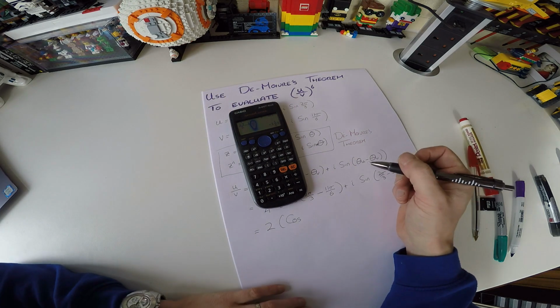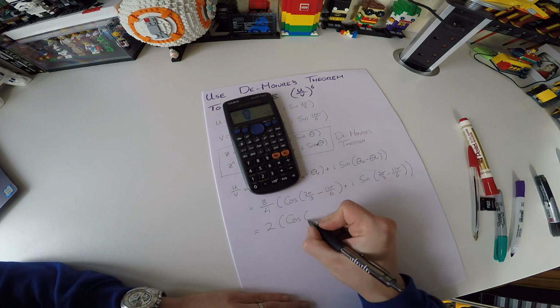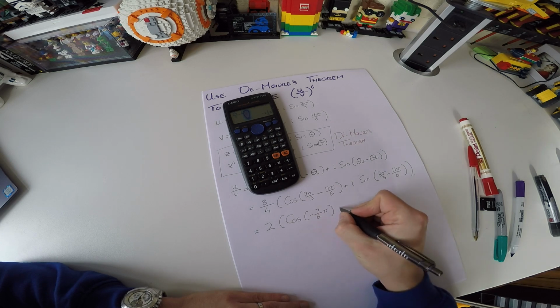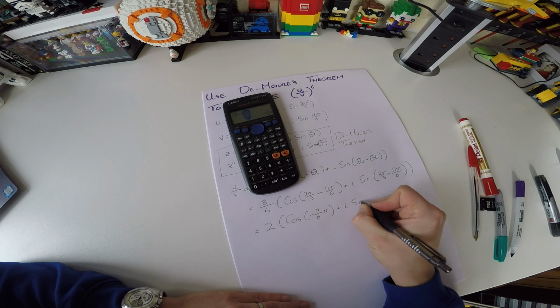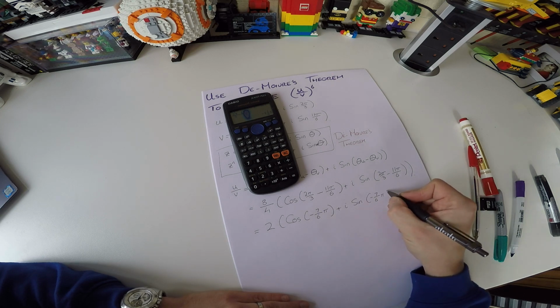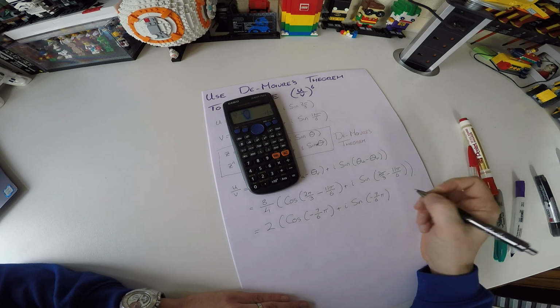So what's minus 1 1/6? That's minus 7 over 6. So minus 7 over 6 pi plus the I sine, it's going to be the same stuff here, minus 7 over 6 pi, like so.